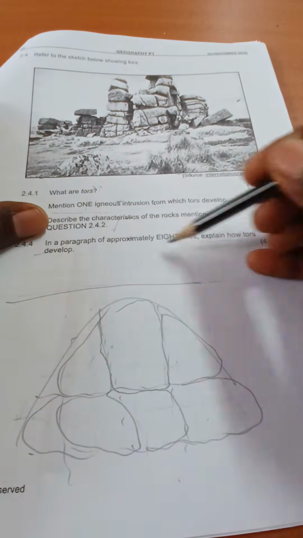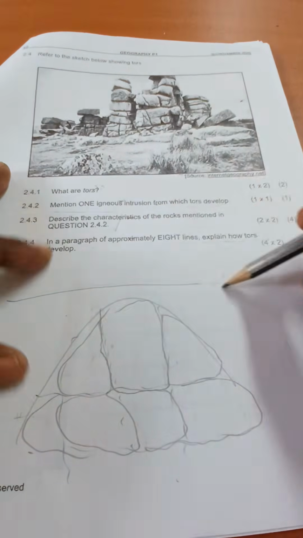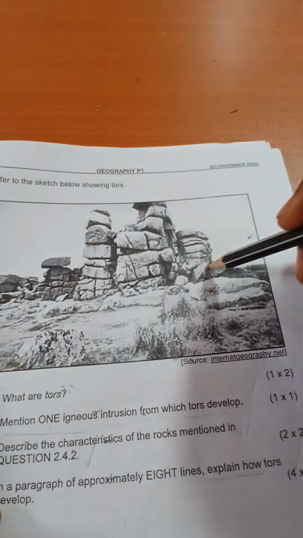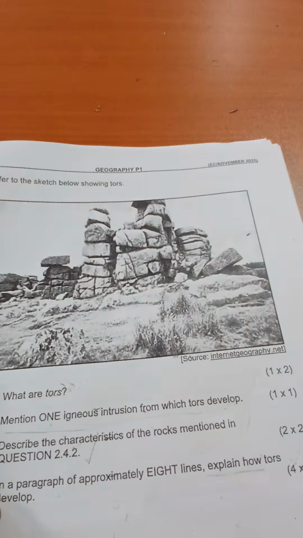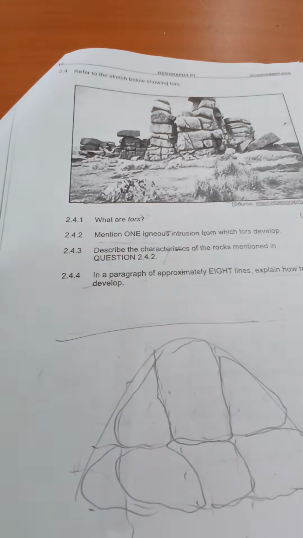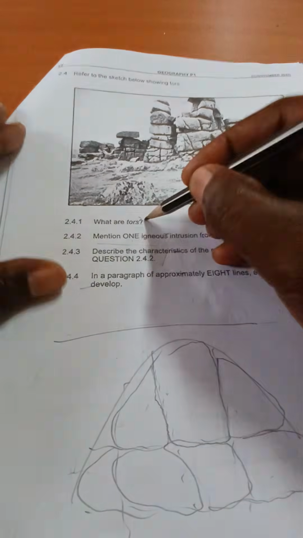So with time, when erosion takes place now, which means part of this will be removed, then we end up with a landform that is a tor, like what we have on this diagram, on this picture. Let's go through it now. What is a tor? A tor is exposed granite blocks made up of corestones or balancing rocks. That's what we refer to as the tors.